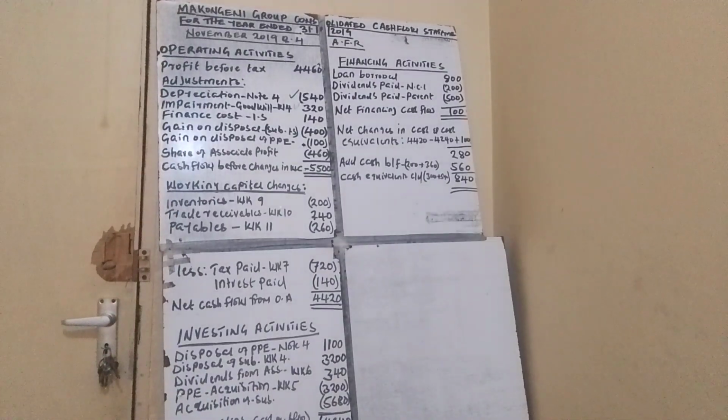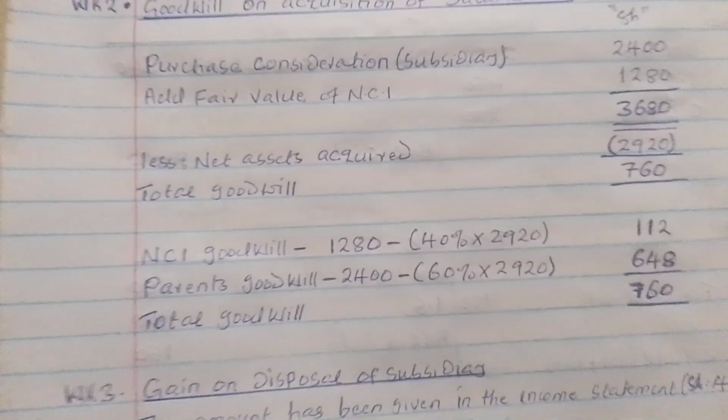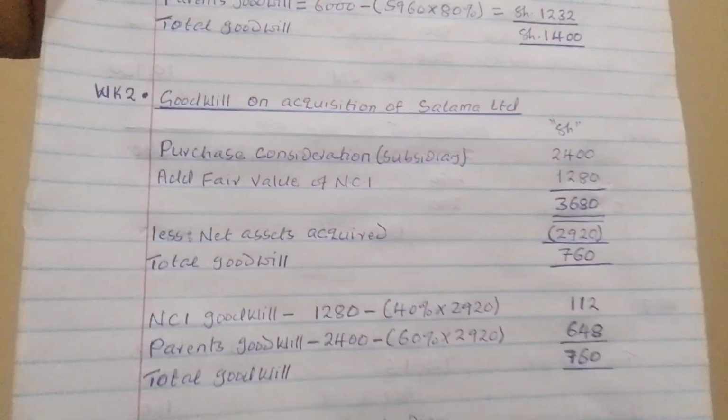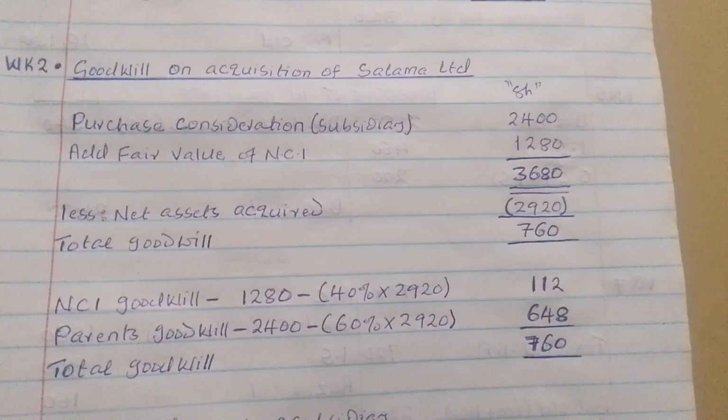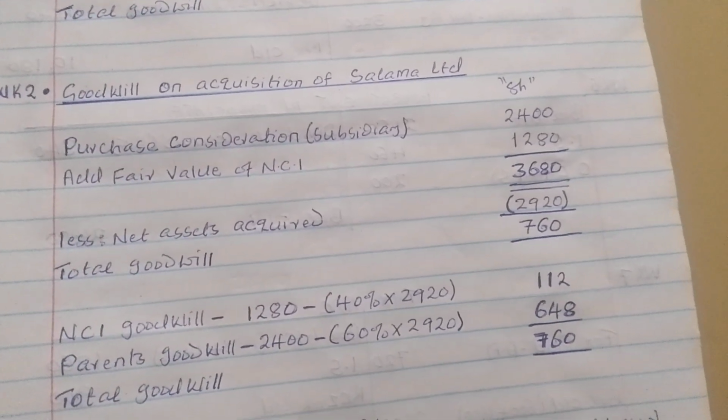So once you deduct that, what you get is goodwill. And then you can try to establish how we share that goodwill. What goes to NCI, and what goes to the parent?